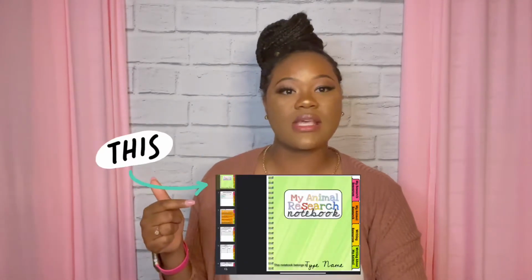You guys, I found the template that I use for this on Teachers Pay Teachers. I cannot find this anymore. I don't know who the seller was. I looked through my purchases and I could not find this specific journal. So I don't know if whoever did create this took it off of TPT, but there are so many different interactive notebook templates out there.